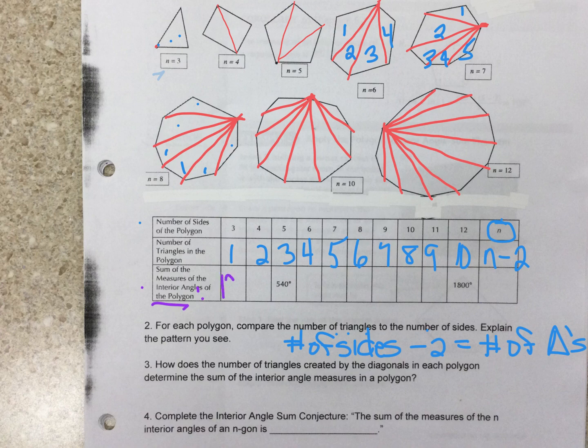If it's a triangle, we know it's 180 degrees, right? All the angles add up to 180 degrees. If I've got 2 triangles, it's got to be 360. And if I've got 3 triangles inside, it's 540. And we just do that. We add 180 every time for this.